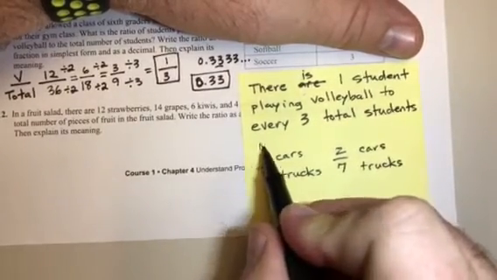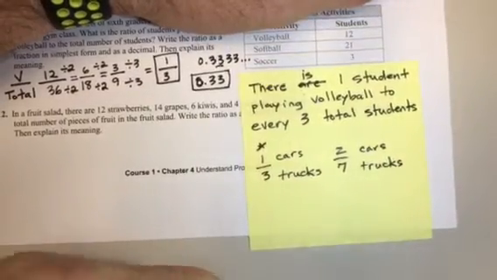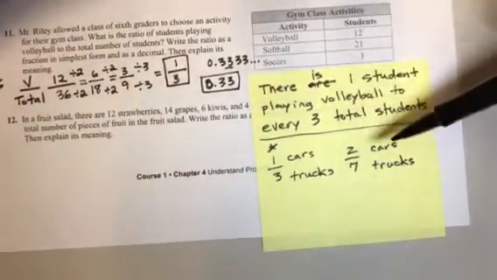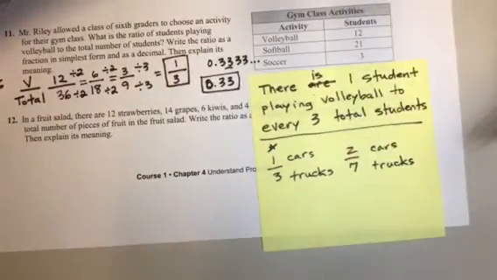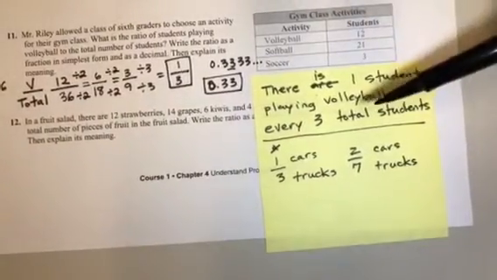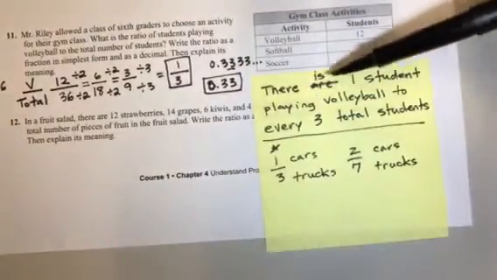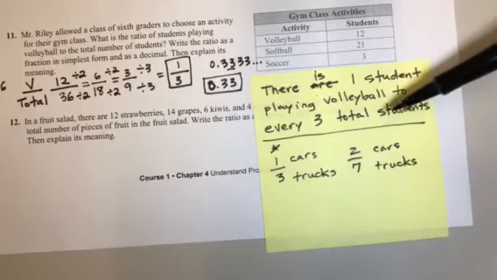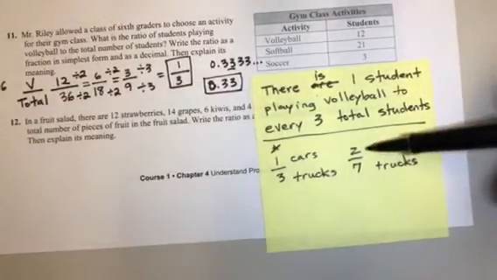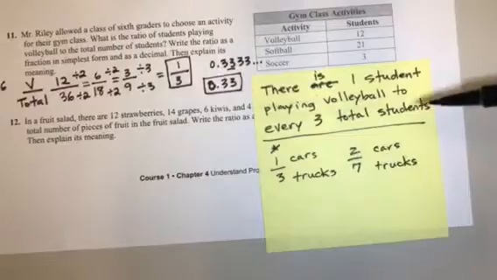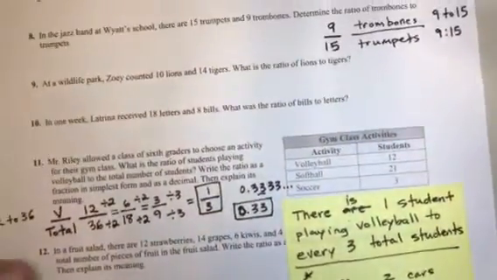But when you've got this 1 in the numerator, there are some special ways that you can show the relationships between the numbers in the ratio. So when students explain the meaning, almost everything is going to sound like this one: there is one student playing volleyball to every 3 total students, because a lot of the ratios are going to be like these, where there's not a 1 in the numerator. So they need to explain them as best they can, and they can apply these rules to all of the other questions on the page.